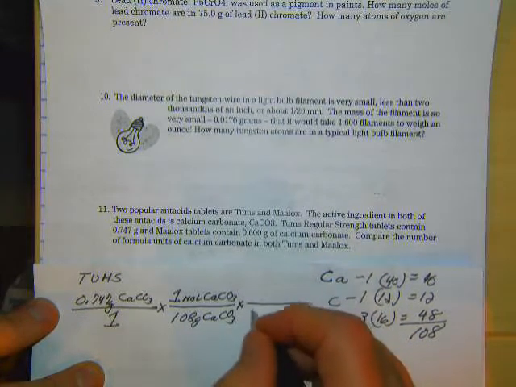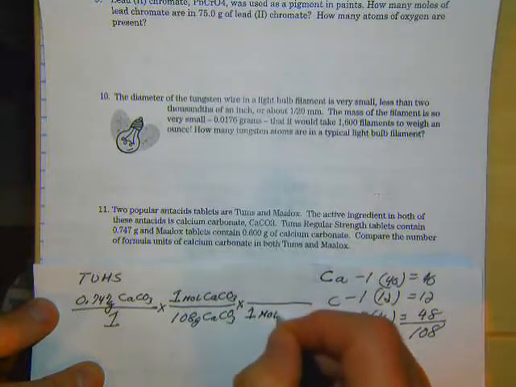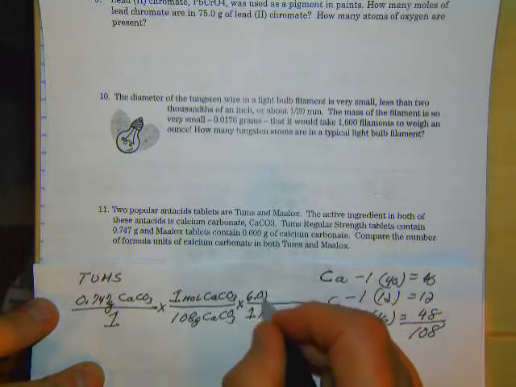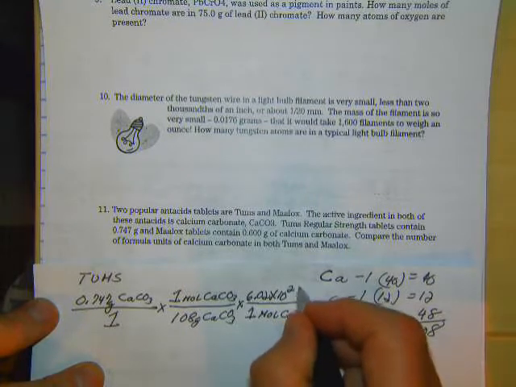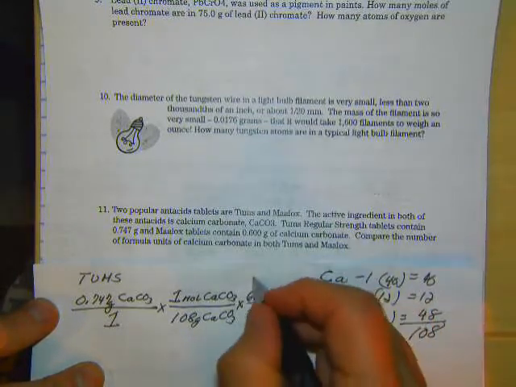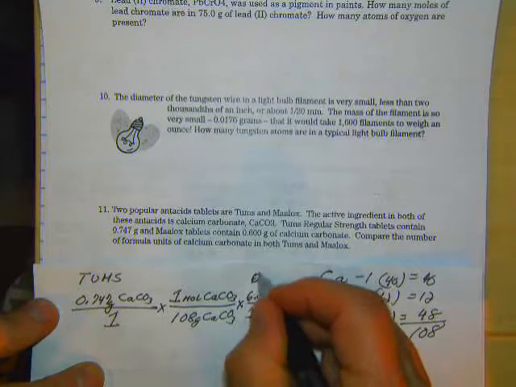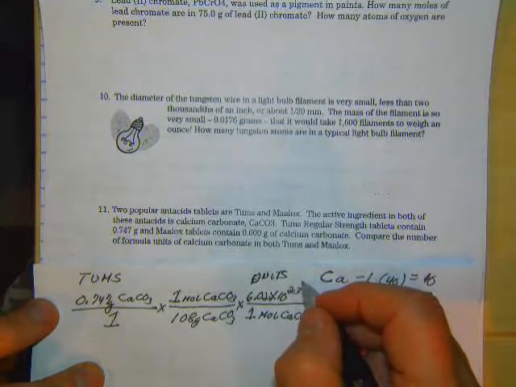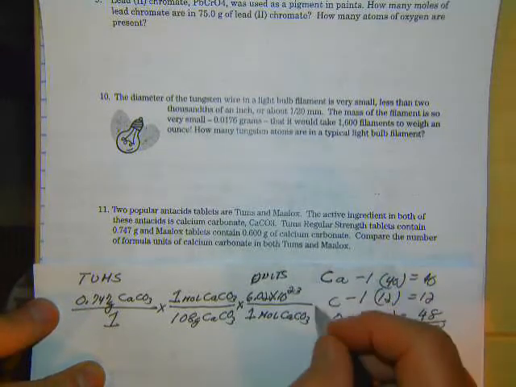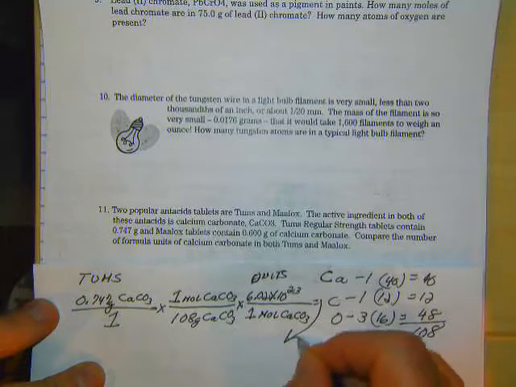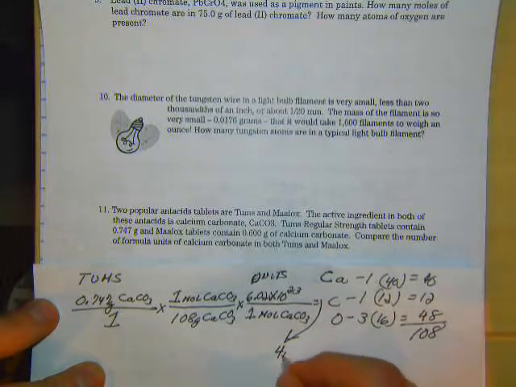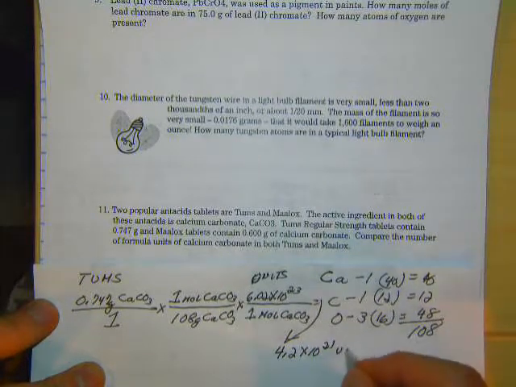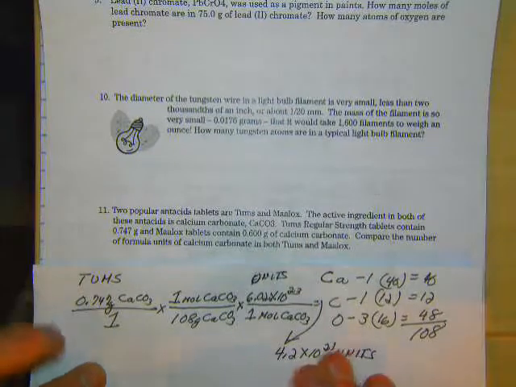And we know in 1 mole of CaCO3, there's 6.02 times 10 to the 23rd. And I'm running out of room, so I'm just going to put down units up here. Units of calcium carbonate. So if we get the answer, which I'm going to bring down here, it's 4.2 times 10 to the 21st units. So there's our Tums.